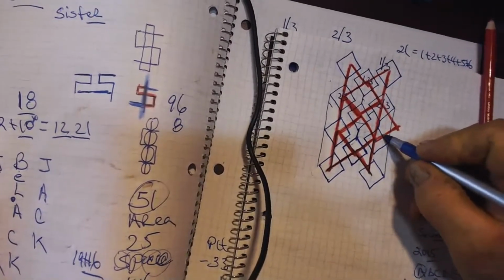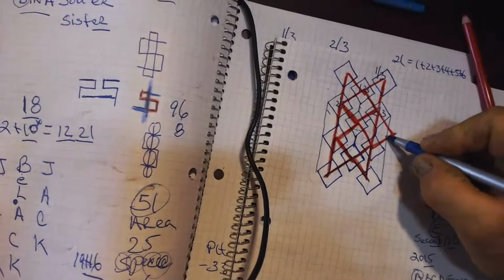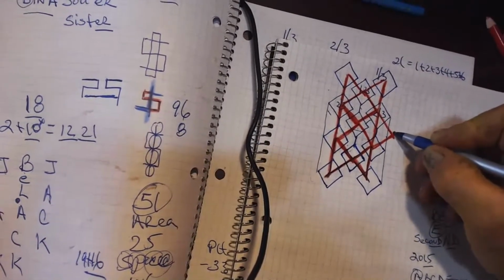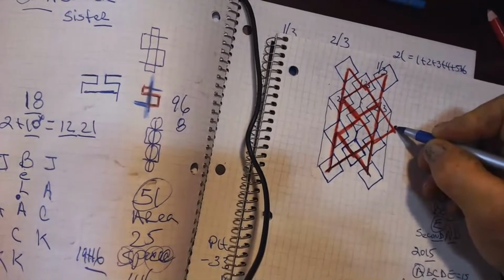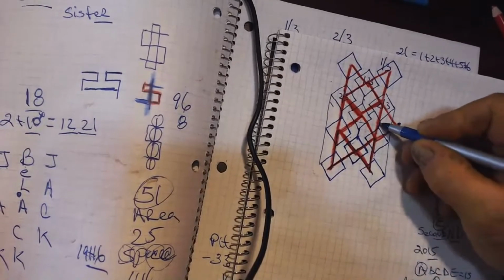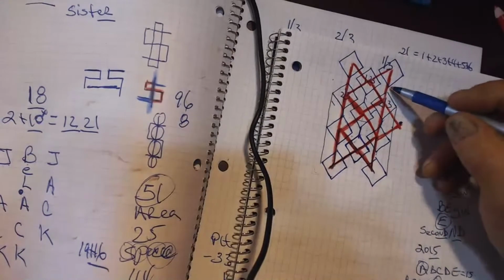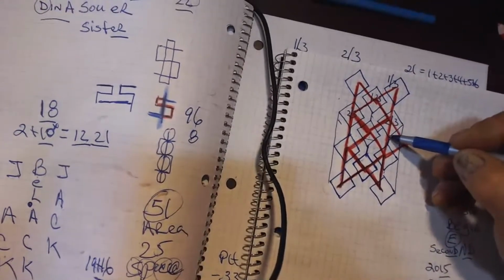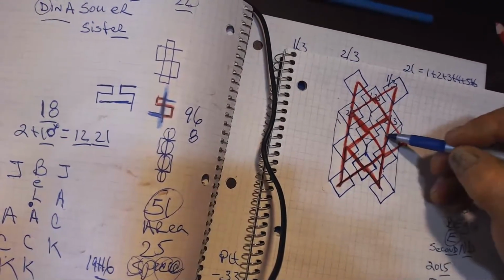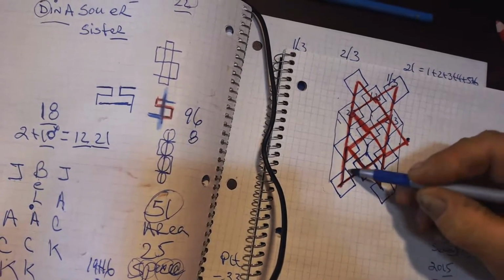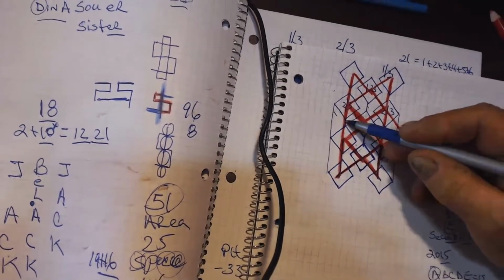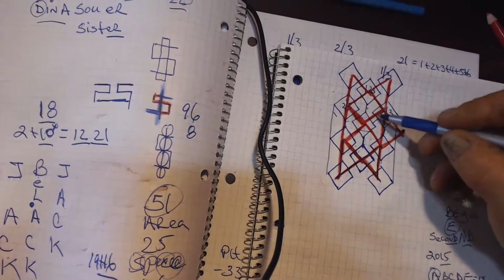Go from here to here to here to here. 1 dot, 2 space, 1 space. Did I get all these spaces right? One space, 1 space, 1 space, 1 space.